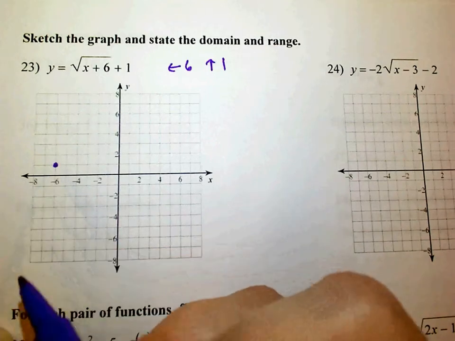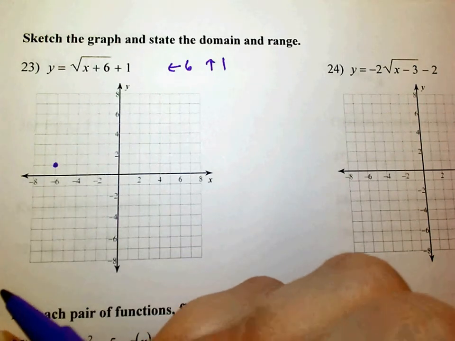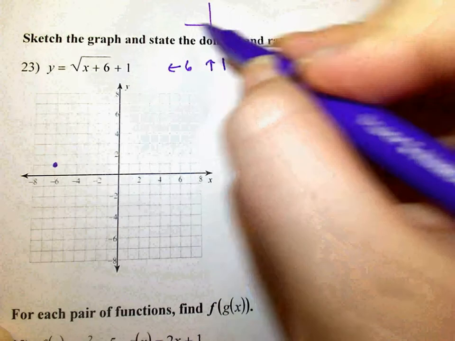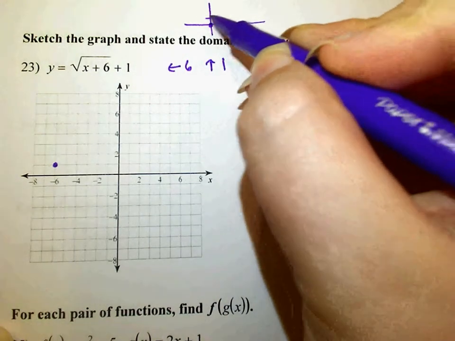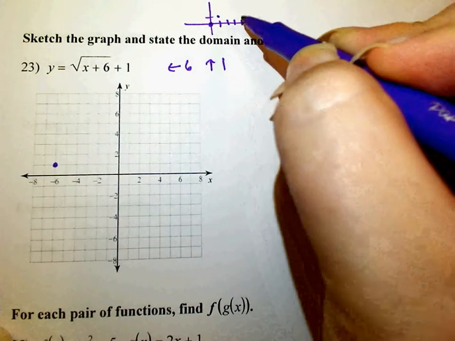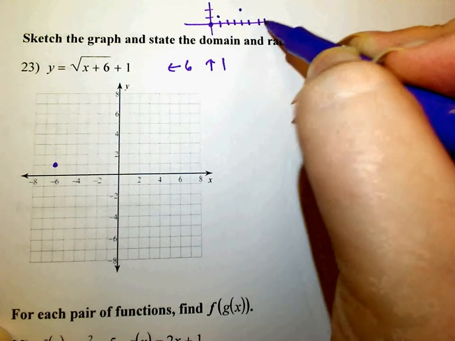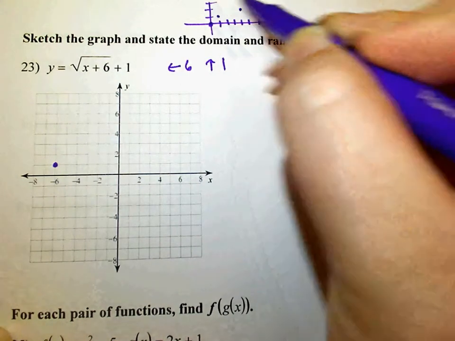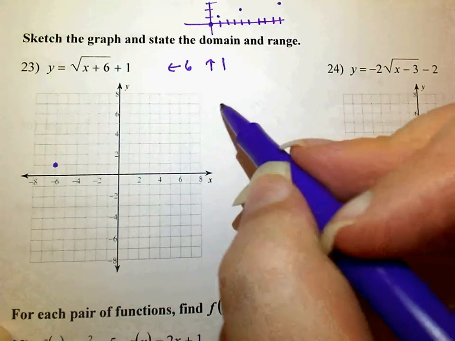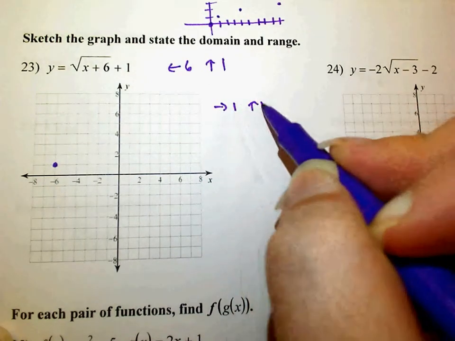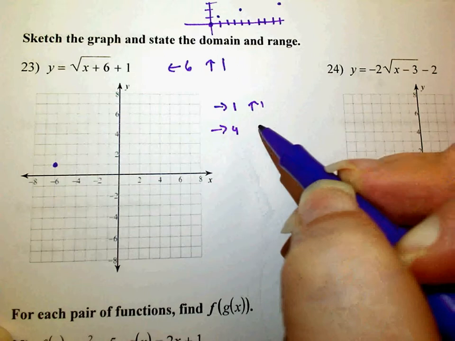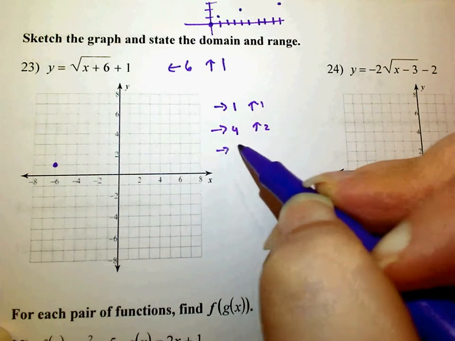Now this is a square root, and you have to remember, I know that the square root of 0 is 0, and the square root of 1 is 1. The square root of 4 is 2, and the square root of 9 is 3. So if I can remember the pattern, to the right 1, up 1, to the right 4 from the center, up 2, and to the right 9, up 3, then I can graph this.